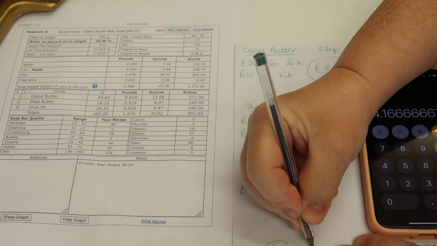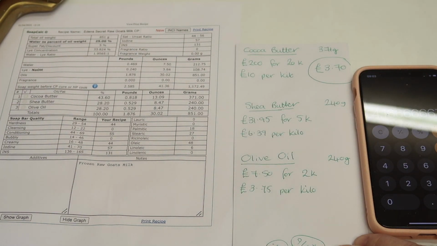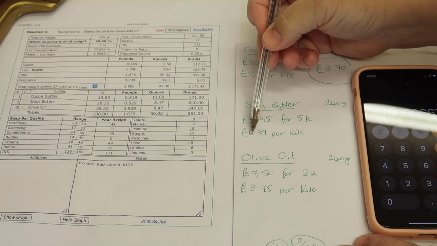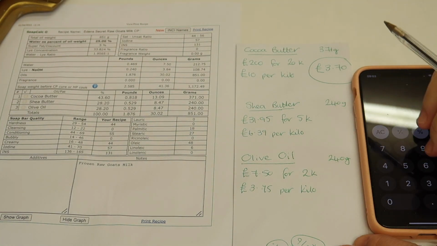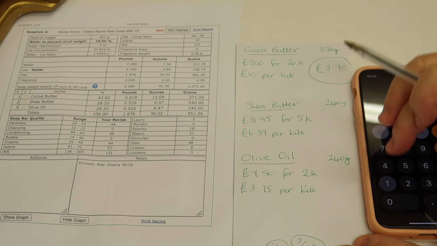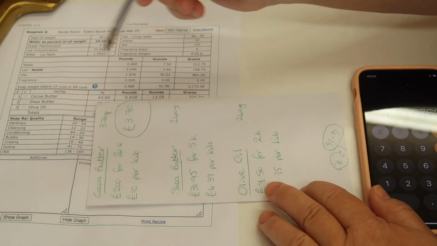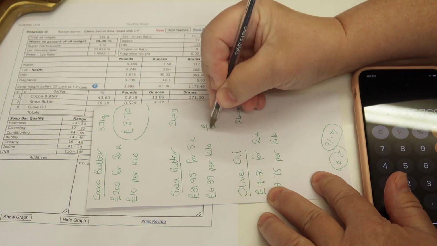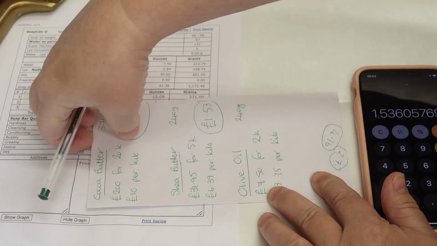That's 4.16. So I'm going to write 4.16 on here. And I'm going to divide 6.39 by 4.16. 6.39 divided by 4.16 equals £1.53. So the cost of our shea butter in this recipe is £1.53.